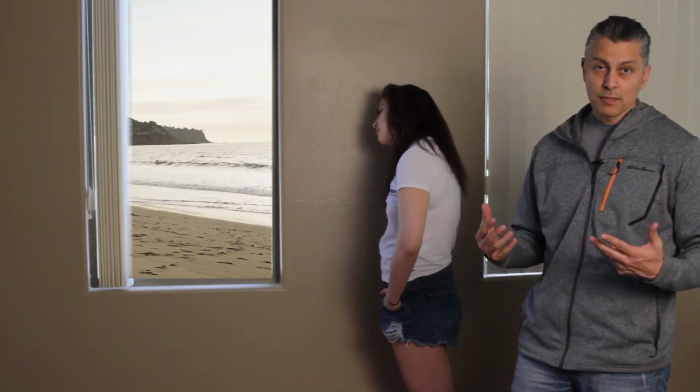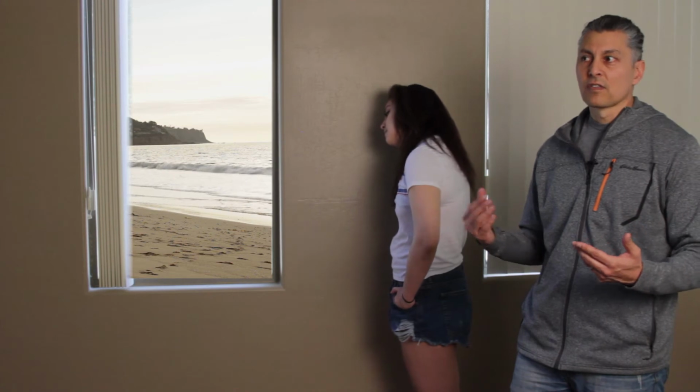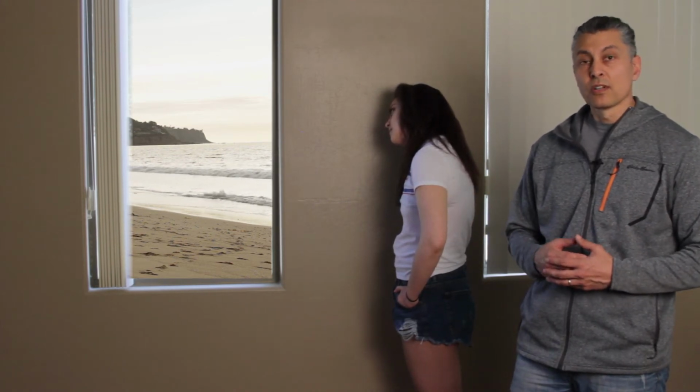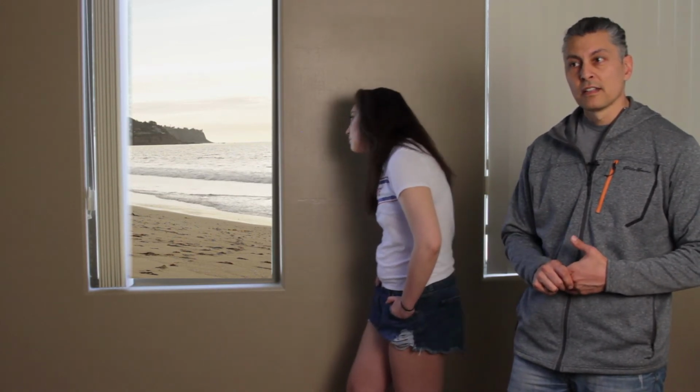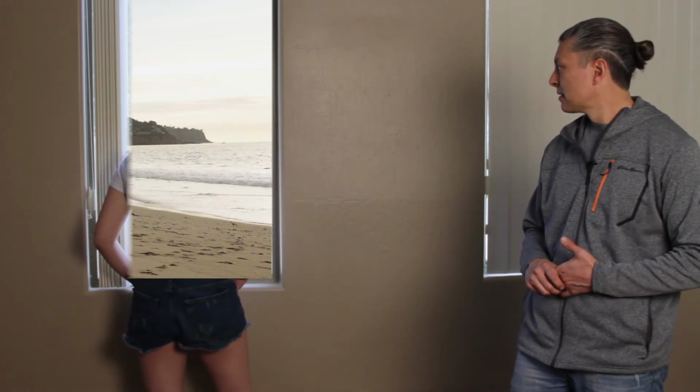Now the problem comes when the action crosses over the set extension. So when Trin goes to look out the window, let's see what happens. Uh-oh, Houston, we have a problem. Now this is the situation when we need to have a green screen set.